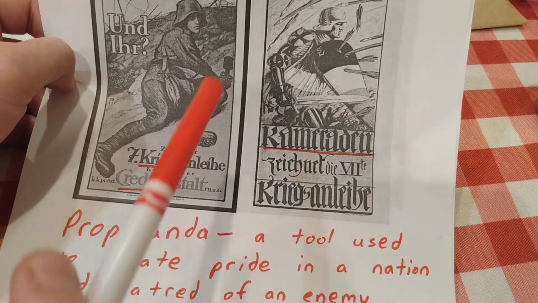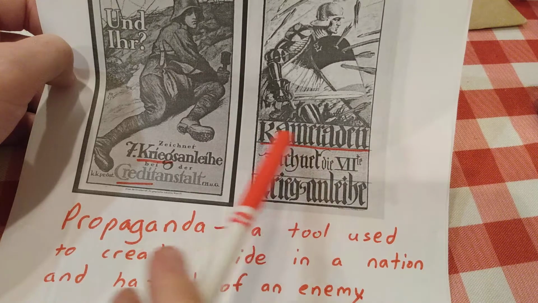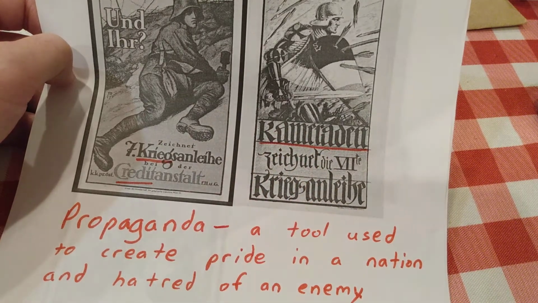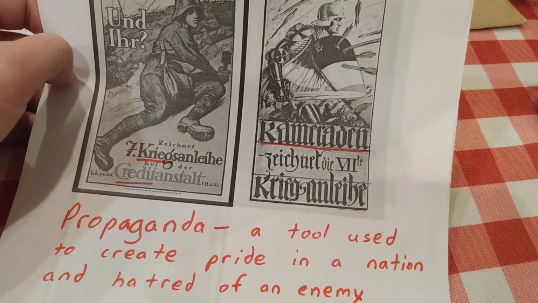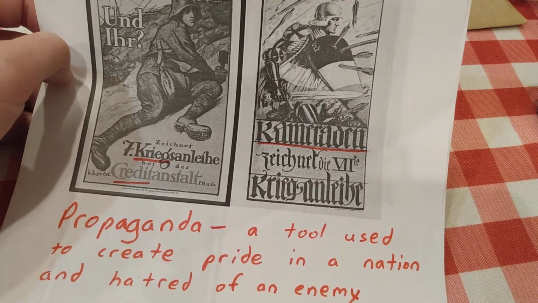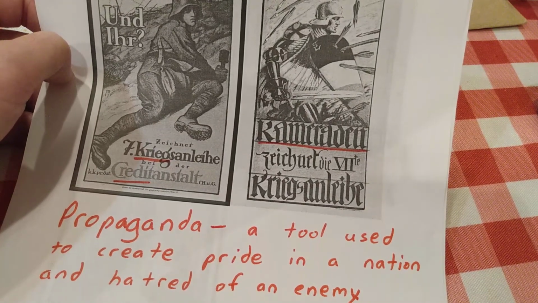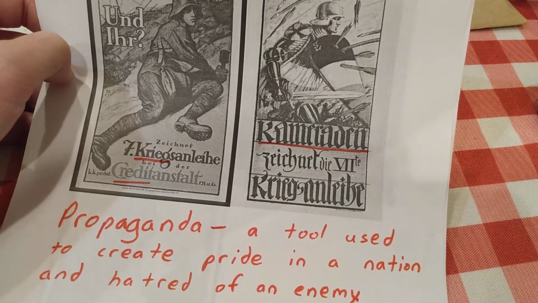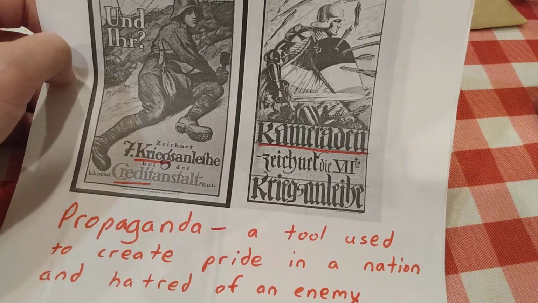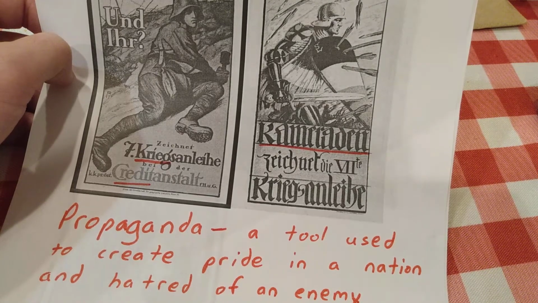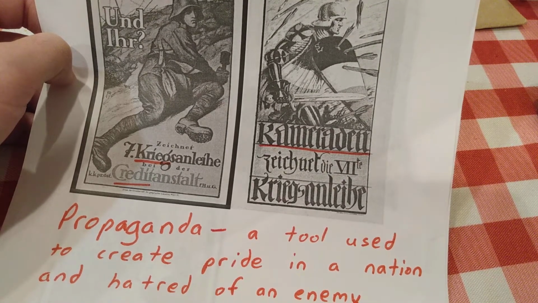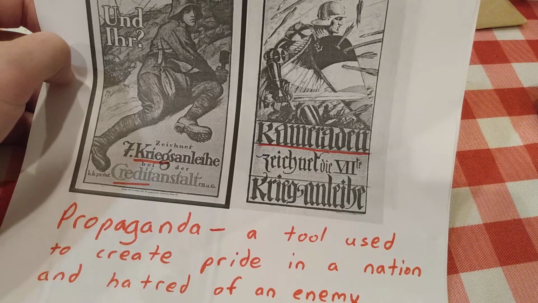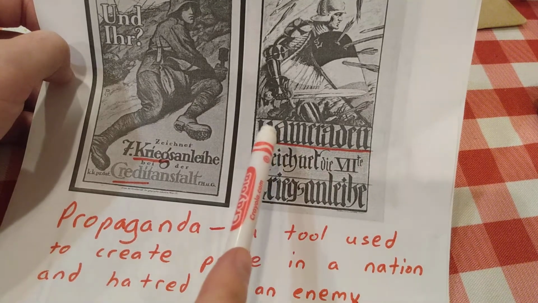Some of the words you see here, Kameraden. That is a German word. I think it means comrade. I also think it means brother. When soldiers fight in a war, they develop a bond or a brotherhood, otherwise known as a comrade, and the German word for that would be Kameraden.